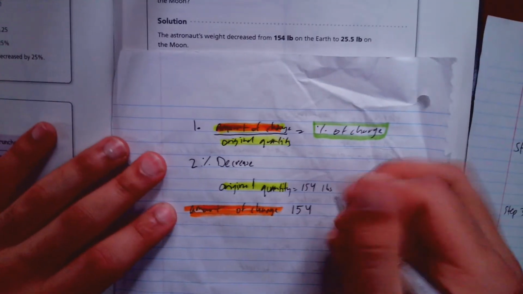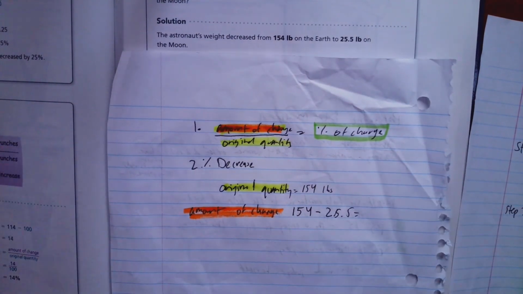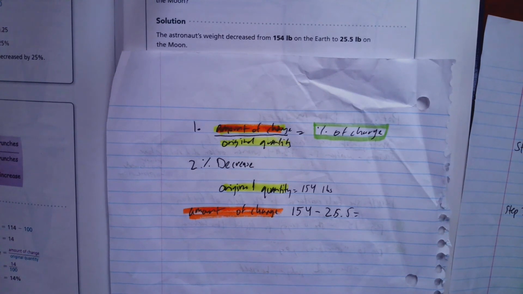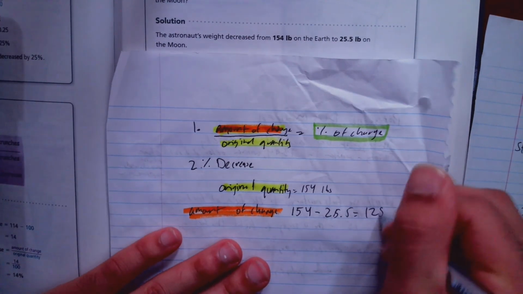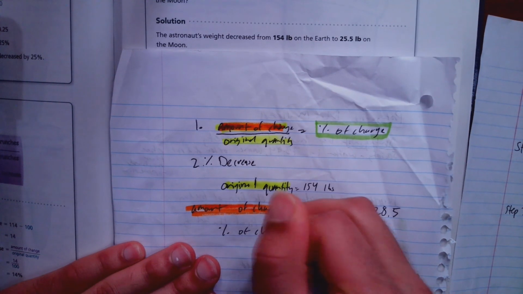You got that exactly right. 154 minus 25.5. That is equal to 128.5. Do we know our percentage change?